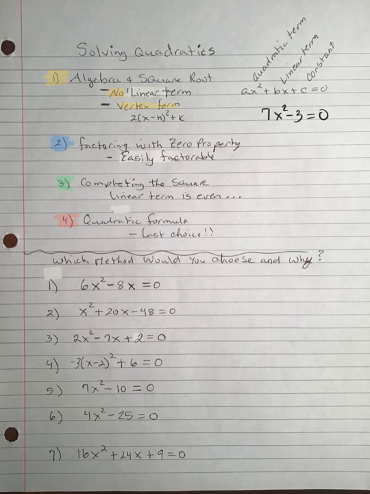Notice over here we have a quadratic term, the ax squared. The bx is the linear term, and the plain old number is the constant term. Notice in this example that I just provided, there is no bx term. So this one has no linear term.